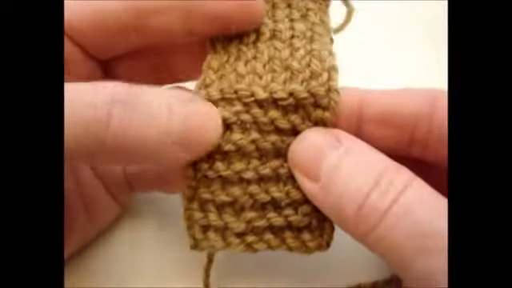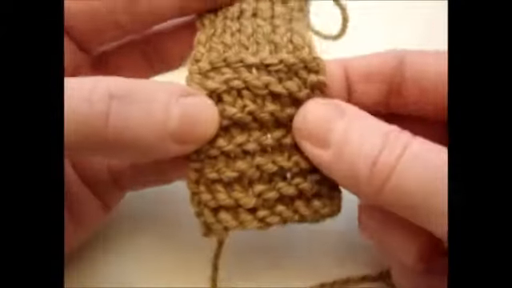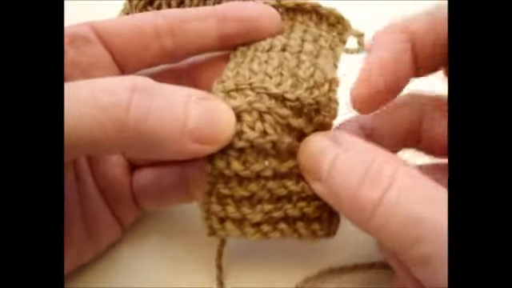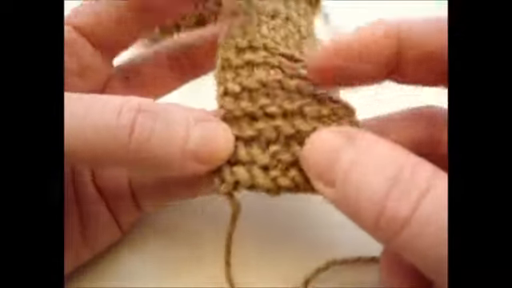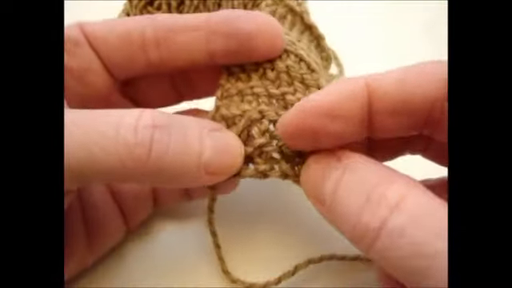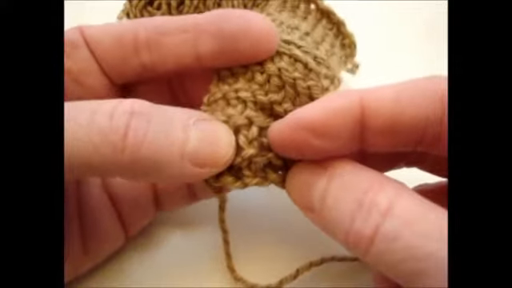I bet you can think of other ways to create texture variations in cross-knit looping, and that should keep you entertained for a while. But before you go too far on that tangent, let me show you one more thing.